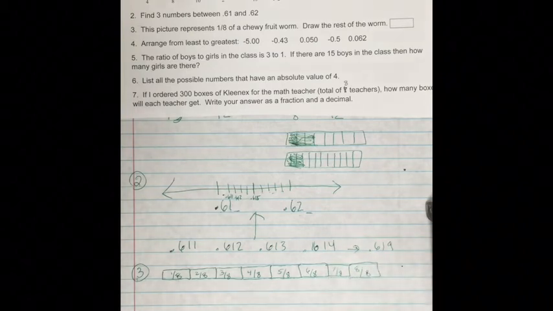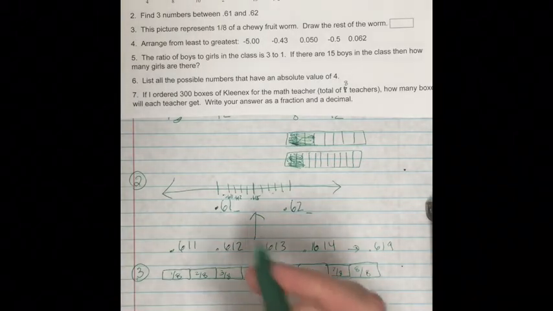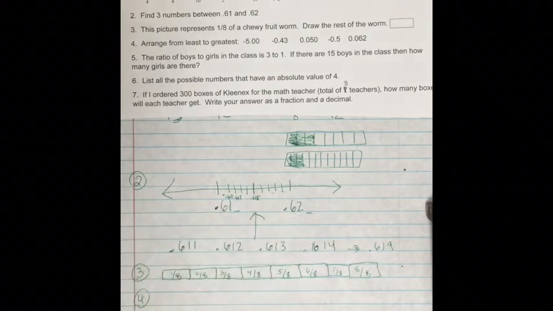And 8/8 is the same as 1. So that would be 1 chewy fruit worm. 4. Arrange from least to greatest.